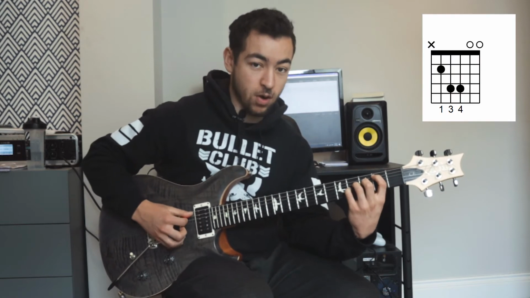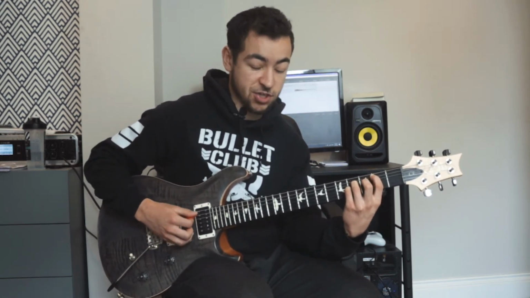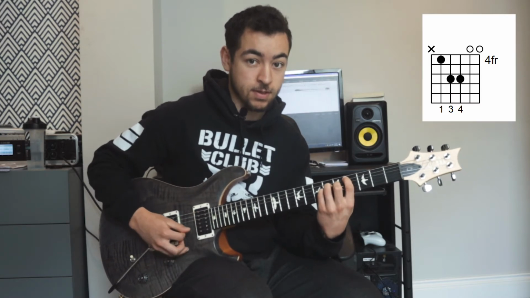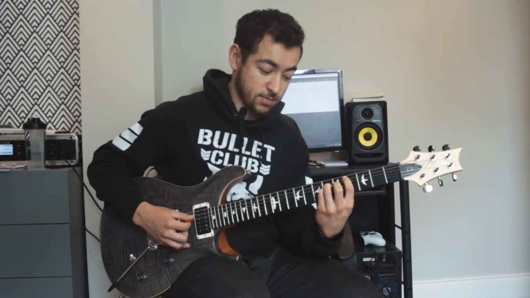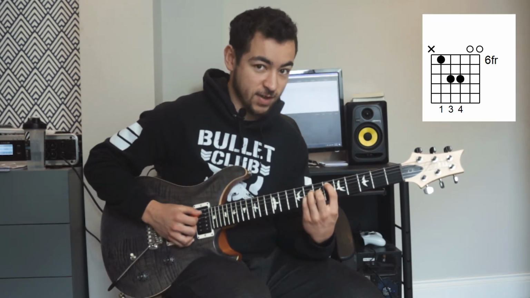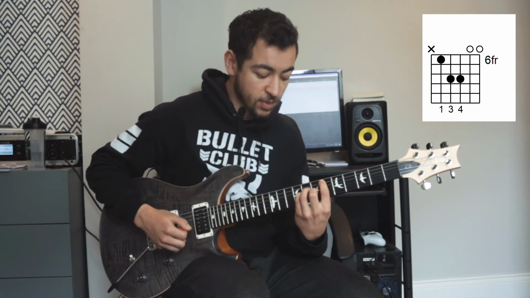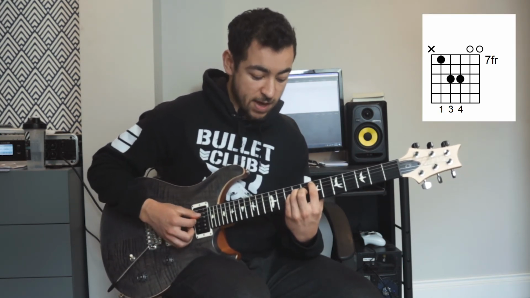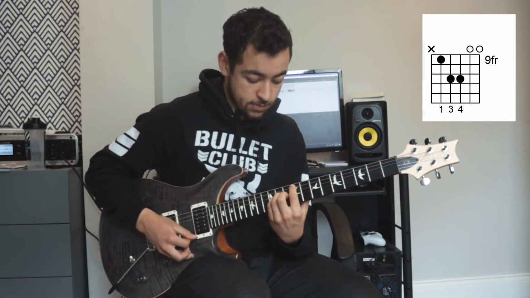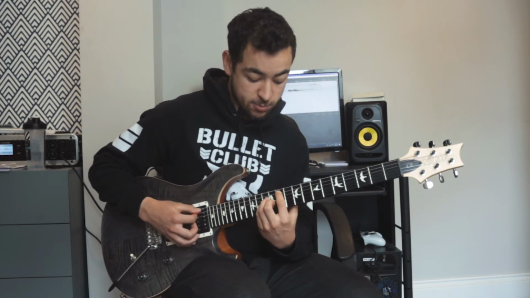So we've got a B power chord at the 2nd fret, then we've got a C sharp power chord, and we've got a D sharp power chord. I'm forgetting notes now. That one sounds kind of dissonant. Then we've got an E power chord. Then we've got an F sharp power chord. Then we've got a G sharp power chord.